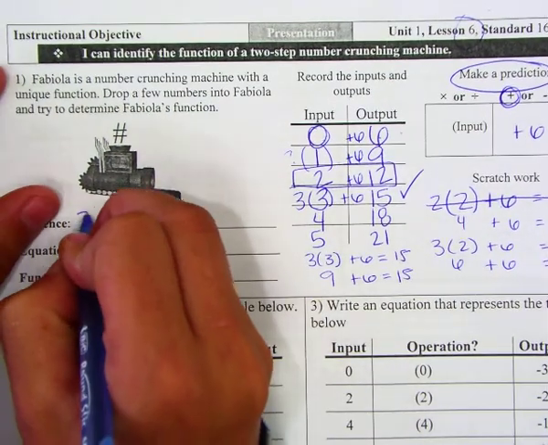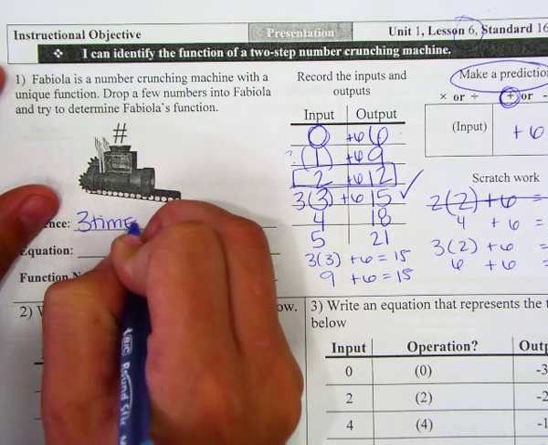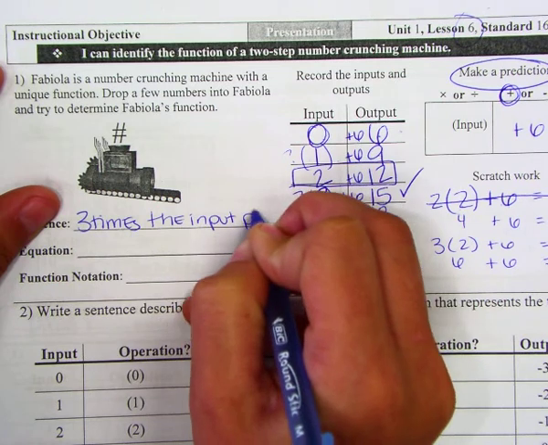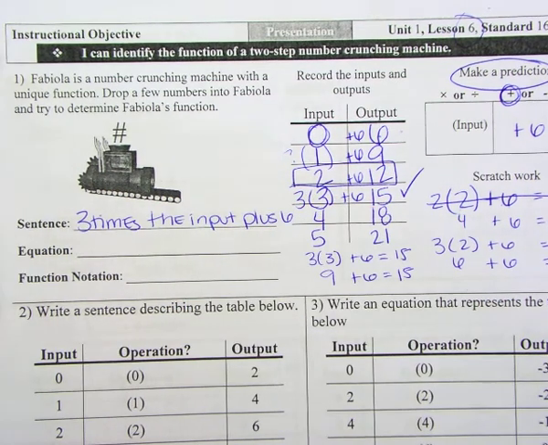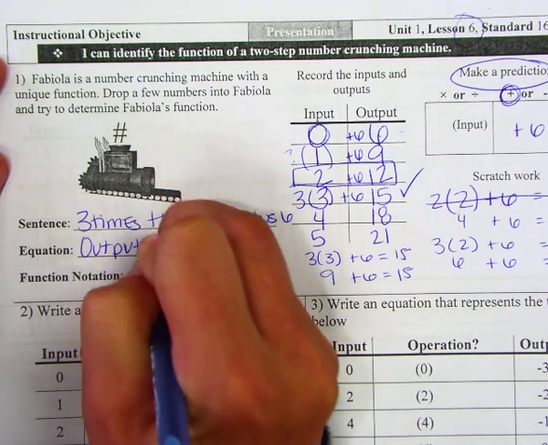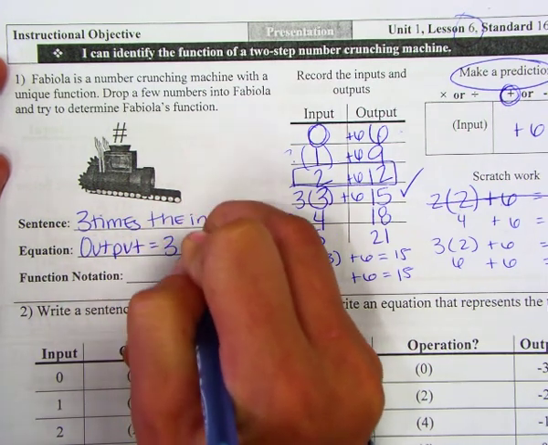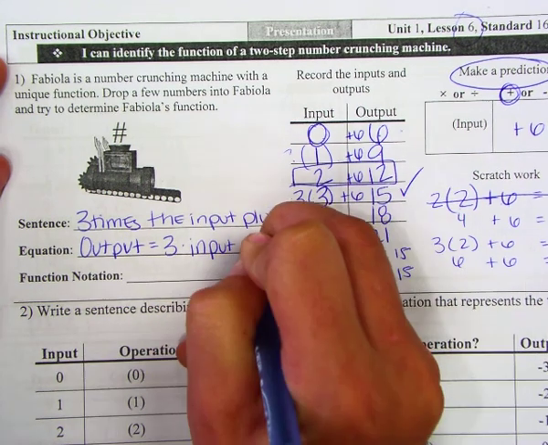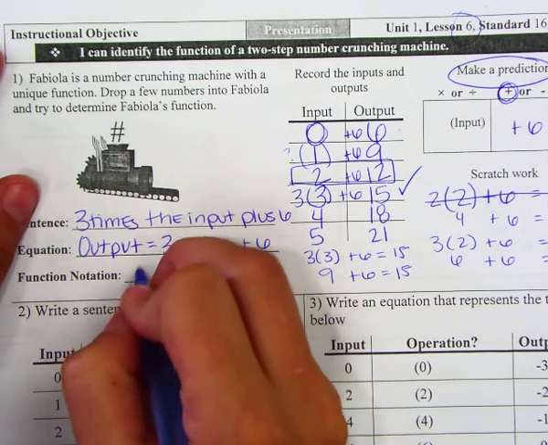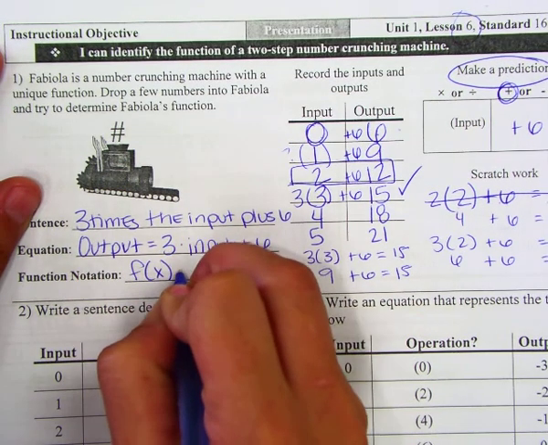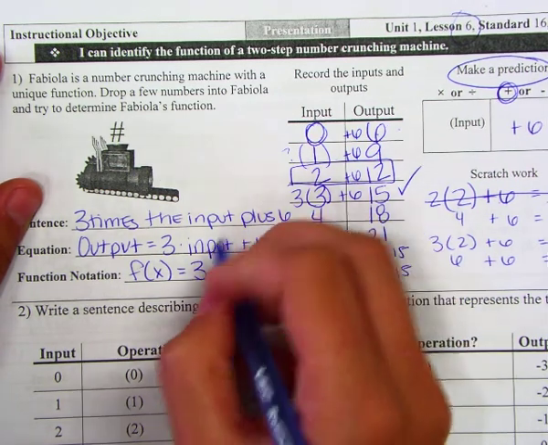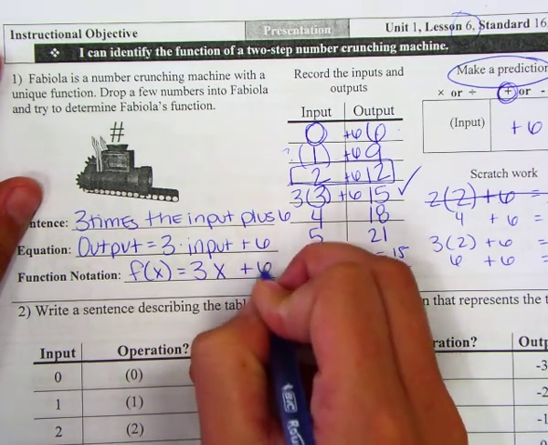In the sentence, it's 3 times the input plus 6. The equation is the output equals, always start with output, 3 times the input plus 6. And then function notation is f of x, or the function of x, equals 3. And instead of using the word input, I'm going to use an x plus 6.